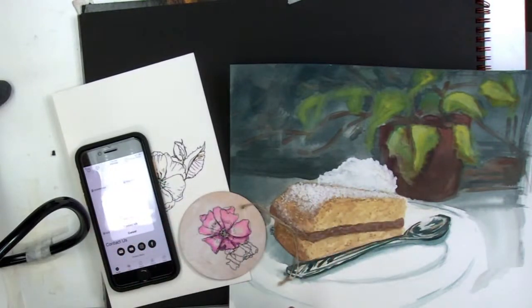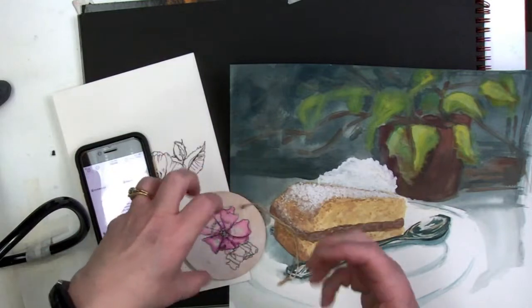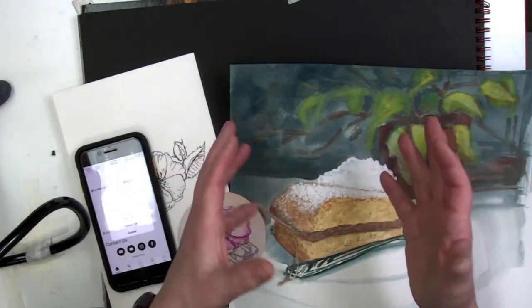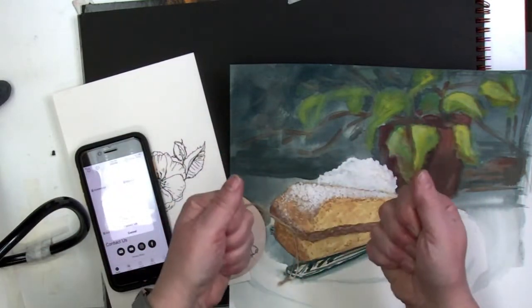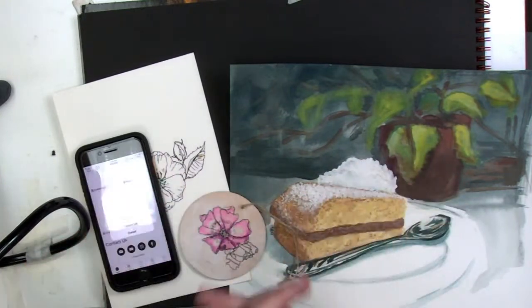So much fun. And you can put it on more than one device. Yes, if you've got your Apple, you can put it on your iPad, you can put it on your phone. It's really cool that way.